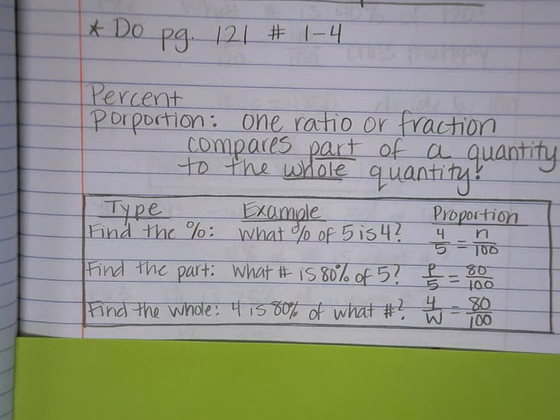So the top line says find the percent, and the question will look something like, what percent of 5 is 4? What you do is you take the 4 over the 5, and you set that equal to whatever number percent over 100. Remember our percents are over 100, so I just put n for a number. They always will look like that. They don't change if you're looking for a percent. Okay? What percent of 5 is 4?